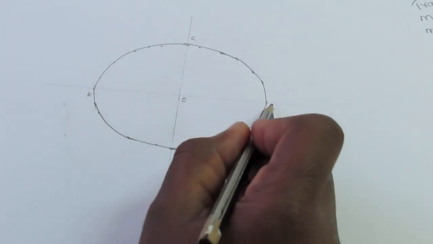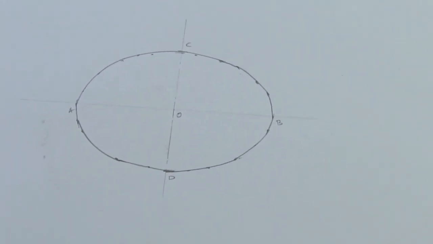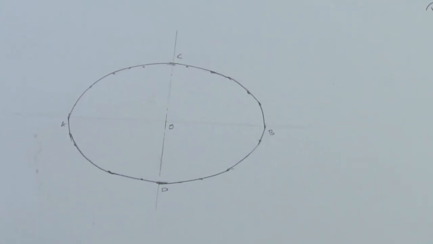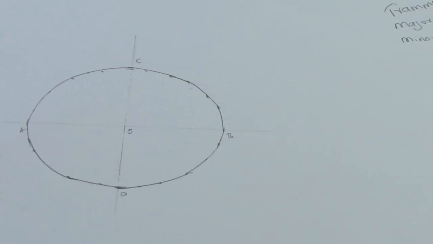We have AB as our major axis. We have CD as our minor axis. Everything that we have done here was all about tracing, hence the method being called the Trammel method.